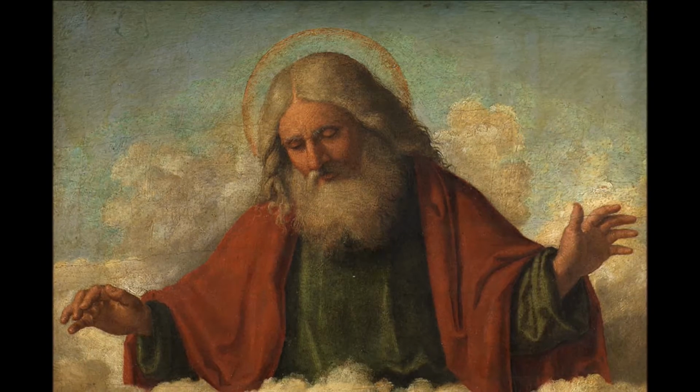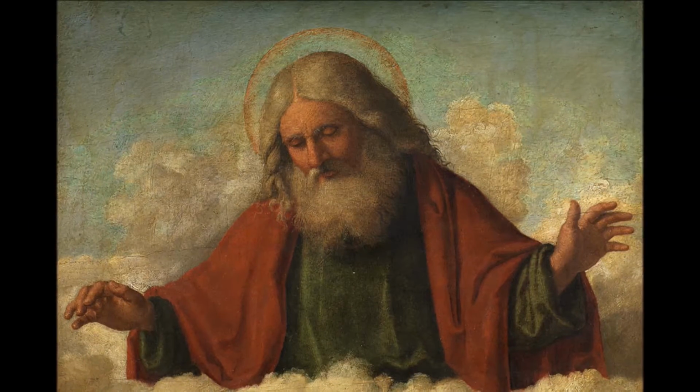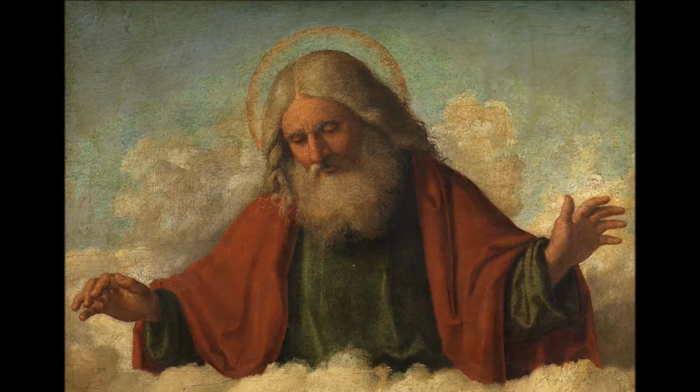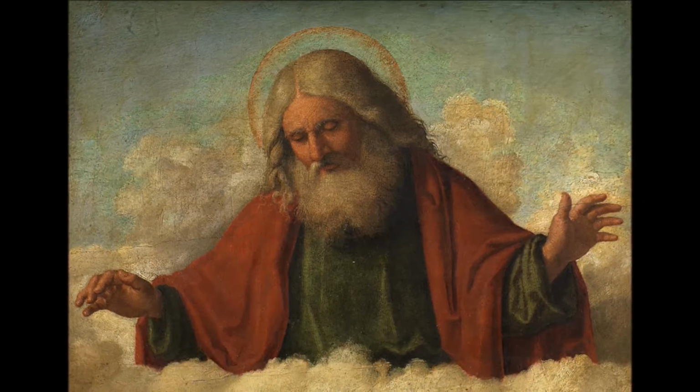In the beginning, God created the heaven and the earth. And the earth was without form and void, and darkness was upon the face of the deep.